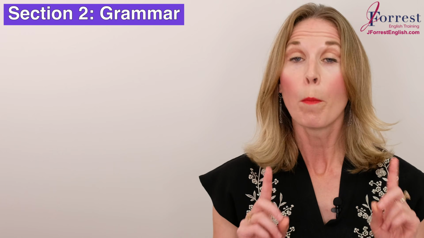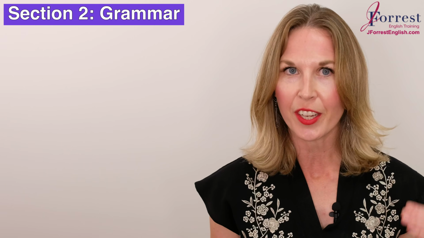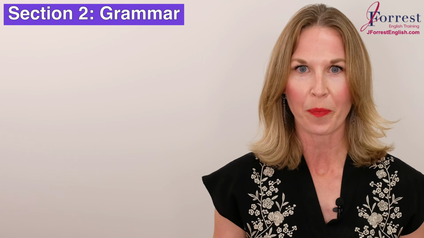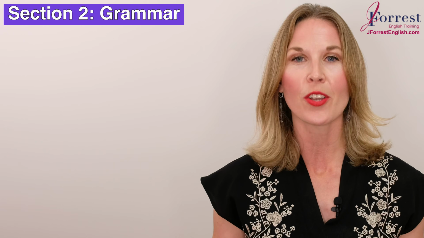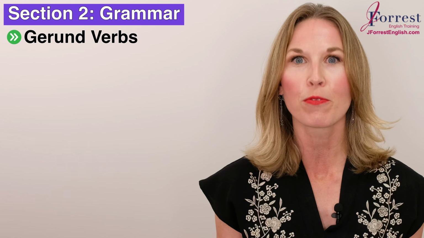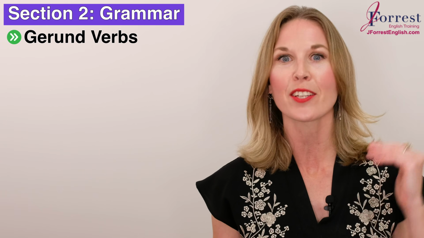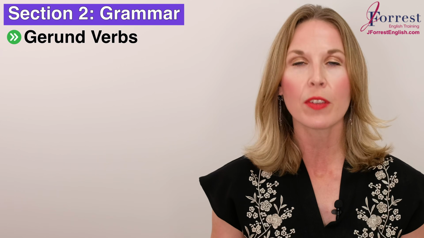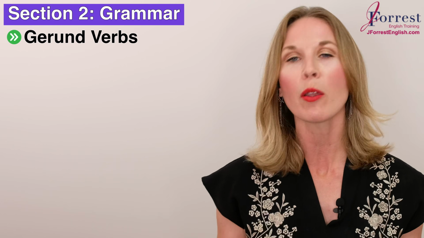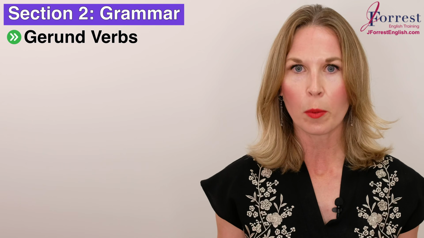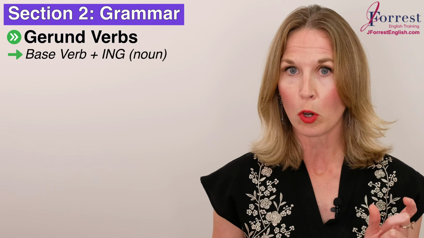Now let's move on to section 2, grammar. But in this entire section, you're going to still expand your vocabulary as well. Because in this section, we are talking about gerund verbs. This is definitely at the advanced expert level. But remember, even if you're a beginner or intermediate, I'm going to make this very easy for you. So what is a gerund verb? A gerund verb is the base verb plus ing.